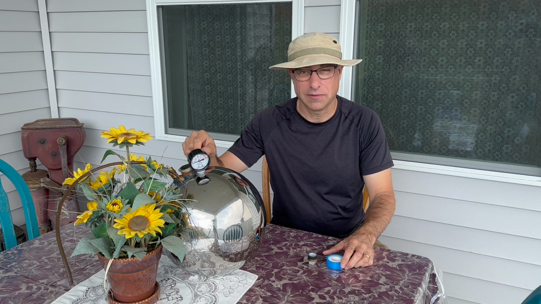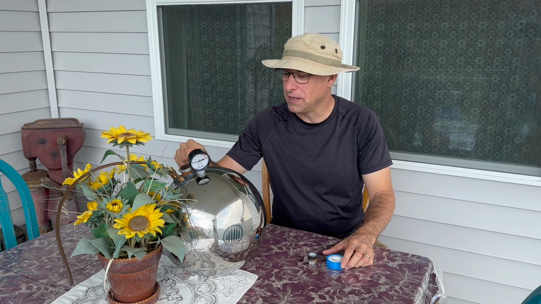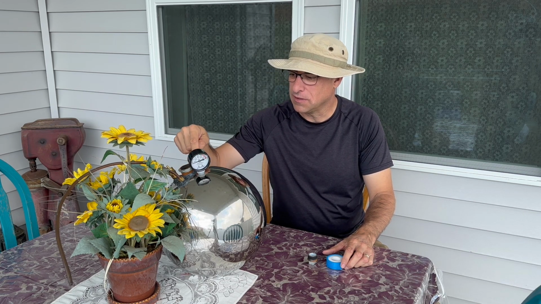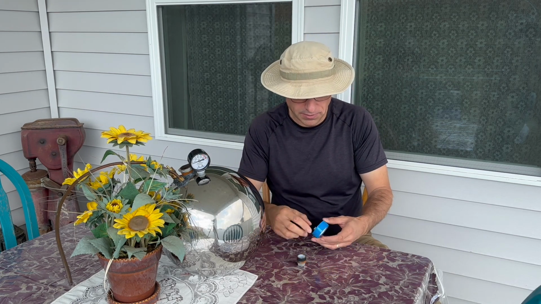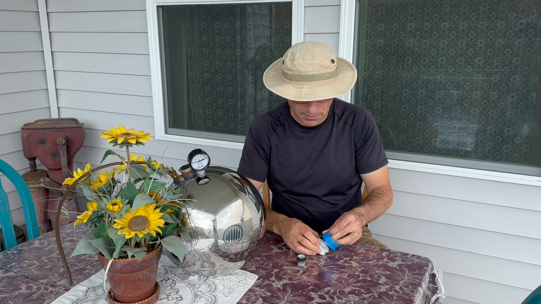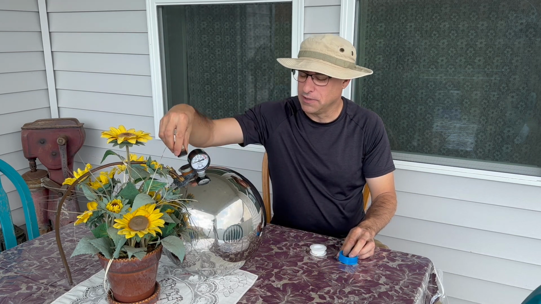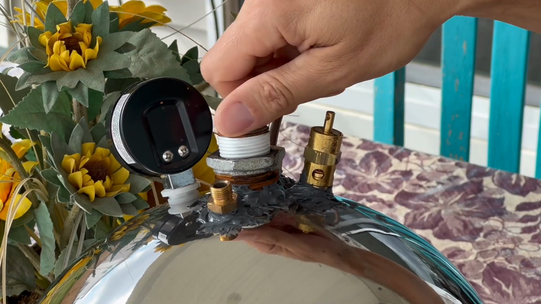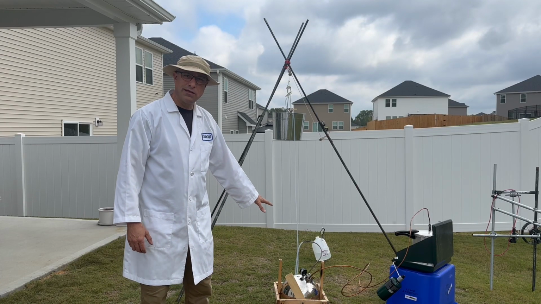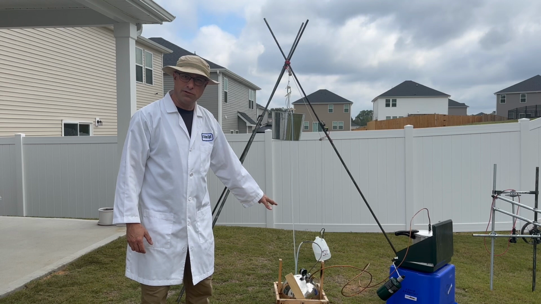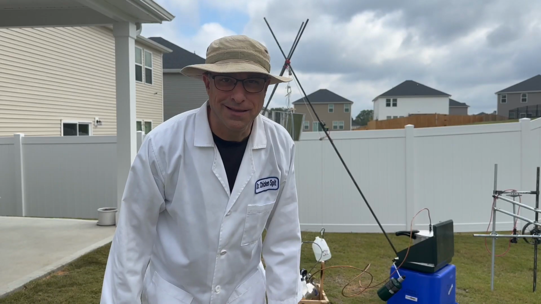It's a new day, and I applied some of the last JB Weld that I have onto some of these connectors. And now I'm going to put some Teflon tape on the cap that goes right on top there. And I think I've got everything sealed pretty well, so the steam won't escape from the sphere. This better be it.